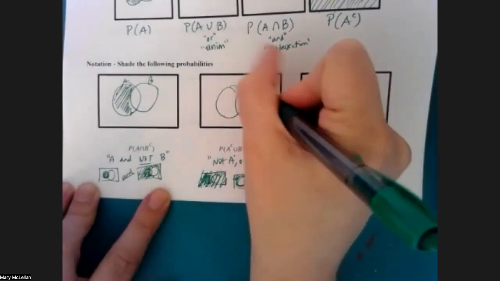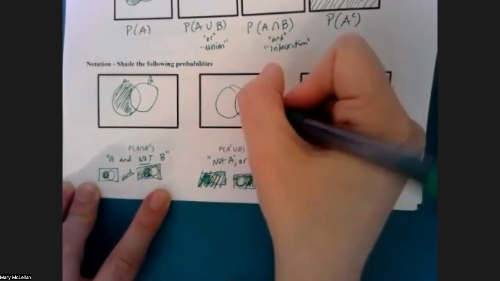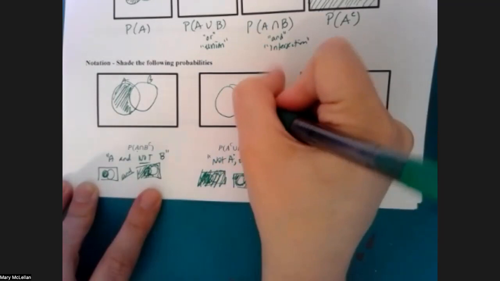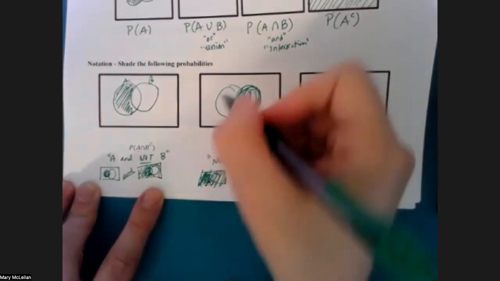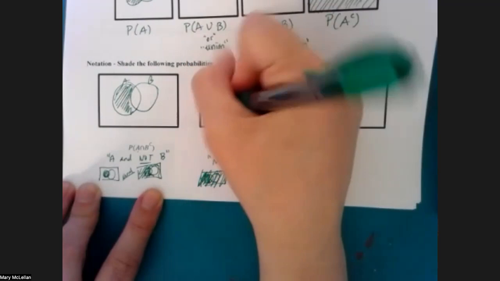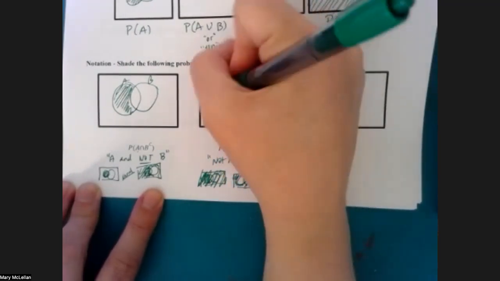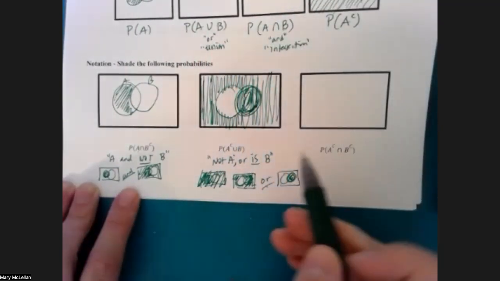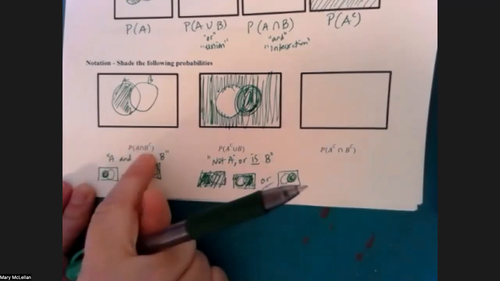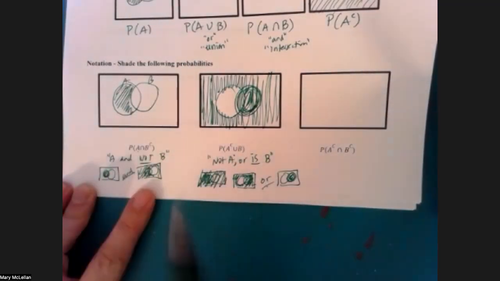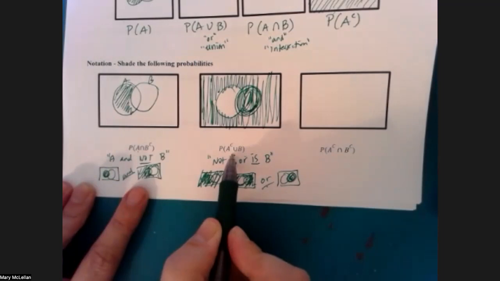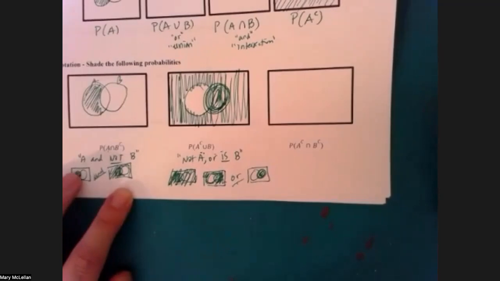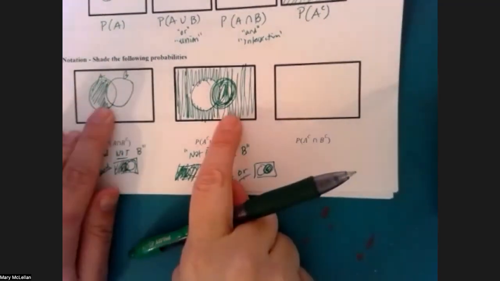So up here, anything that was shaded in our little drawings is allowed. All of B is allowed. And anything outside of A is allowed. So what we have is the opposite of our drawing to the left. And just looking at notation, that's not obvious.